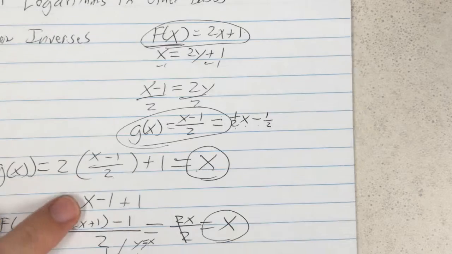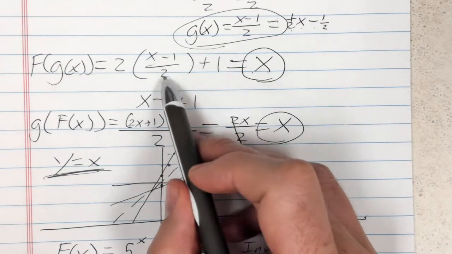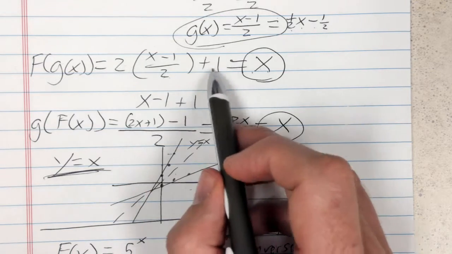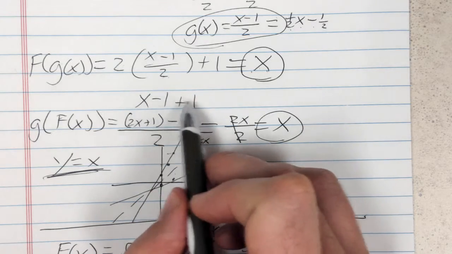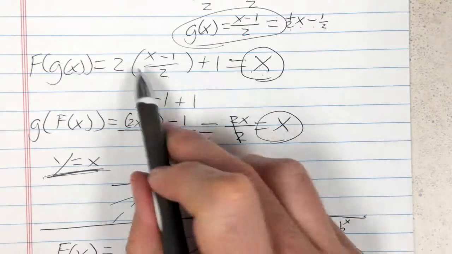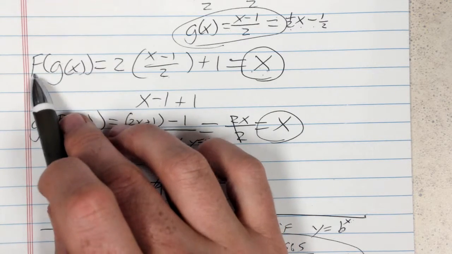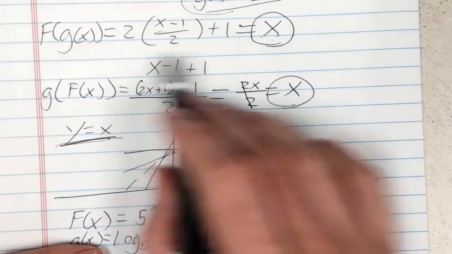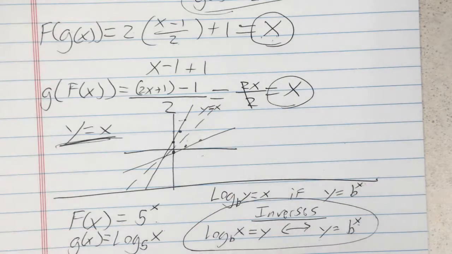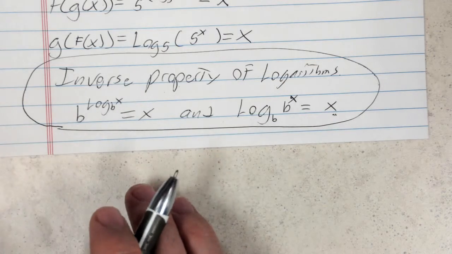It's easier for us to see that when we're back up here, that x minus 1 divided by 2 times 2 plus 1 is equal to x. The multiply and the divide cancel, and we're left with x minus 1 plus 1. We simplify it out, get x. That's all that's saying, is that if we plug one inside another one, the result will be x. If we plug this one inside the other one, the result will be x. That's all that the inverse property of logarithms is saying.